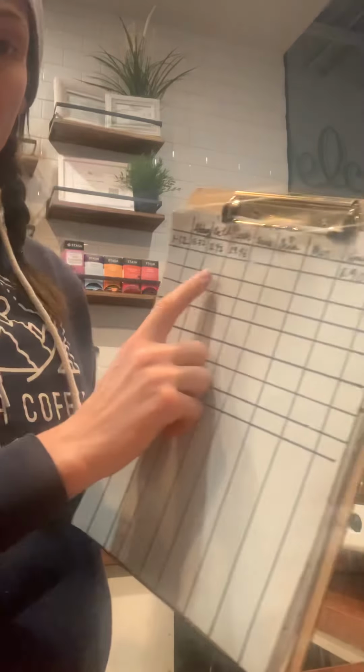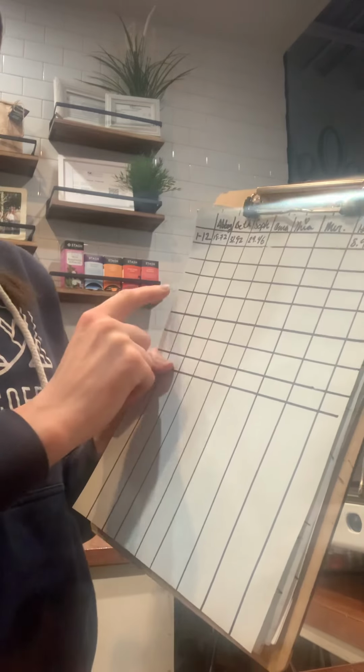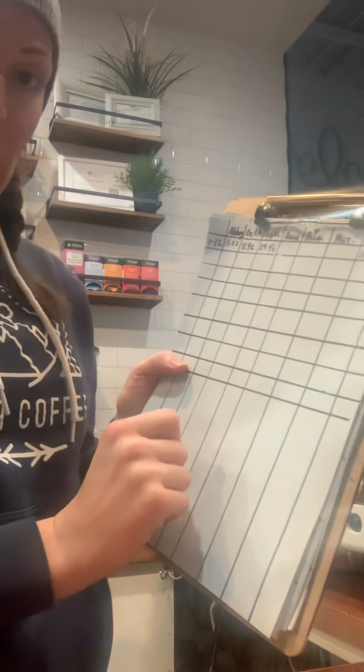Okay, so we're going to go over how we do our tip tracker. So we have this right here, and for each location, it should have the employees that work there up at the top, plus the date down the side. And then we're going to make sure that we give the proper tips to the individuals that work that day.